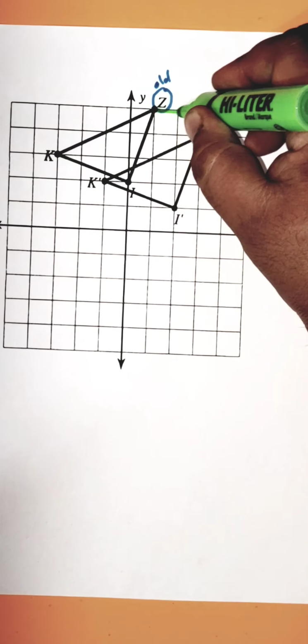So again, we went 2 units to the right, so I'm just going to write 2R. And then I went 1 unit down, and I'm going to write down 1D. It's a lot easier to write my answers like that, guys, if I see it.